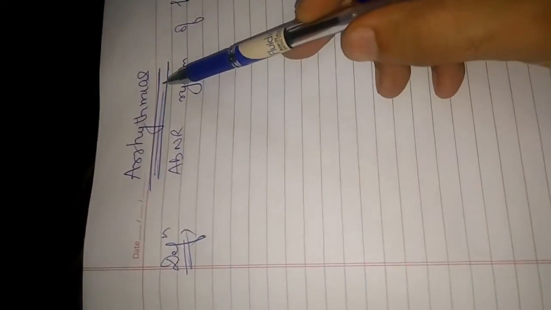Okay, we start off with something very important, and that is the cardiac arrhythmias. So first of all, the definition of cardiac arrhythmias. Cardiac arrhythmias are basically the abnormal rhythms of the heart. I said abnormal rhythms. So first of all, we should have a clear concept about what the normal rhythms of the heart are. Then we would be clearly able to differentiate between the normal and the abnormal rhythm, and hence I will be able to understand this concept, that is arrhythmias.